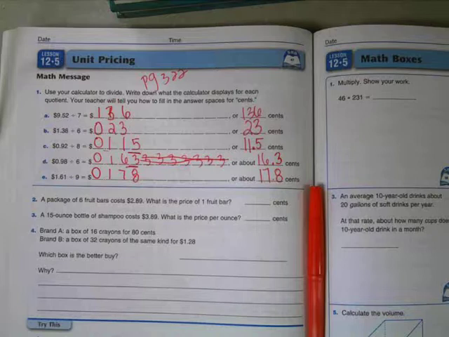But 80 times 2 is 100 pounds. Well, I don't know. Think about it.